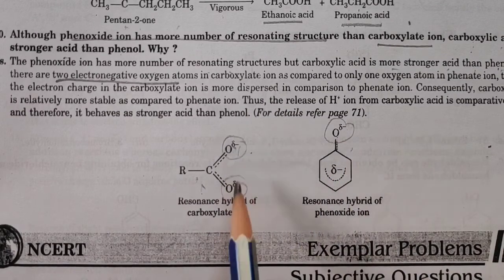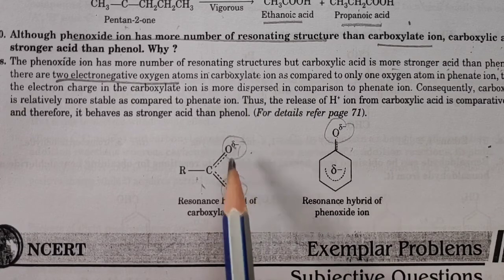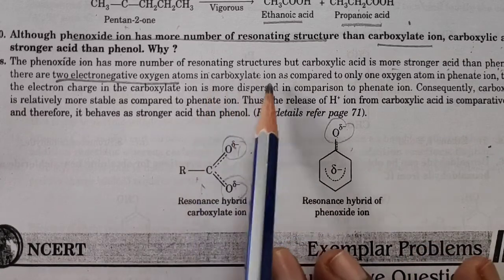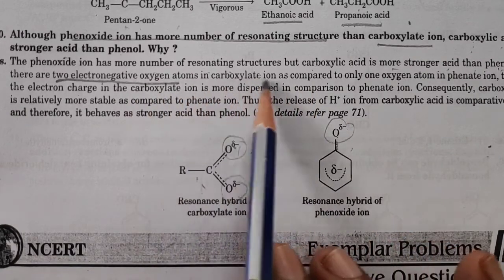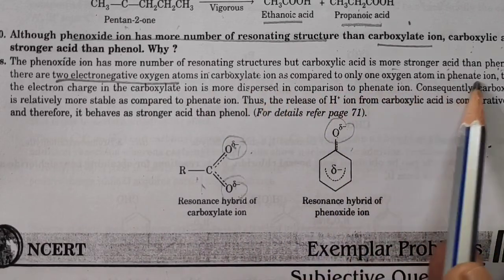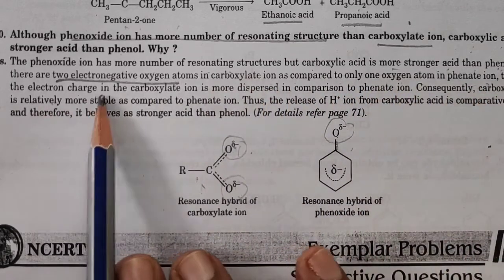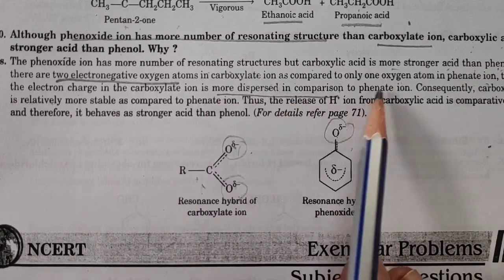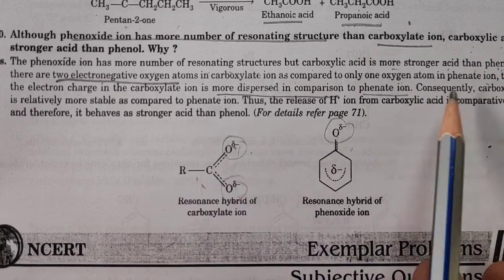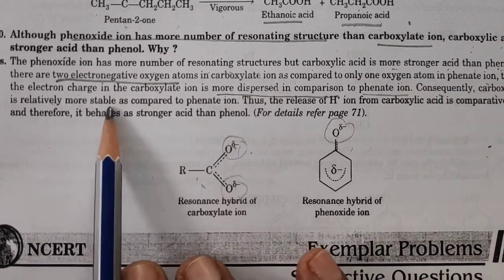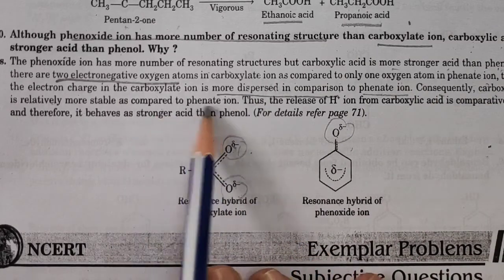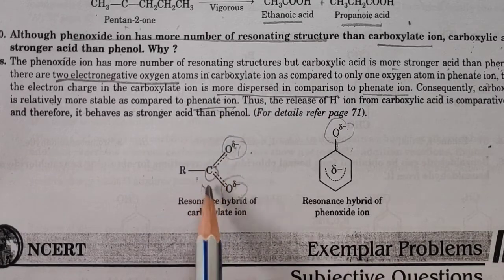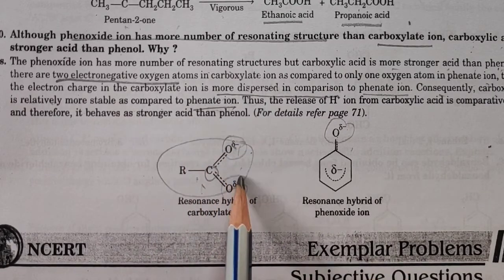One reason, oxygen is more electronegative and there are 2 electronegative oxygens here. Understood? 2 oxygen atoms in carboxylate ion compared to only 1 oxygen atom in phenoxide ion. Therefore the negative charge in the carboxylate ion is more dispersed in comparison to phenoxide ion. Consequently, carboxylate ion is relatively more stable as compared to phenoxide ion. This one, I am talking about. This carboxylate ion is more stable.